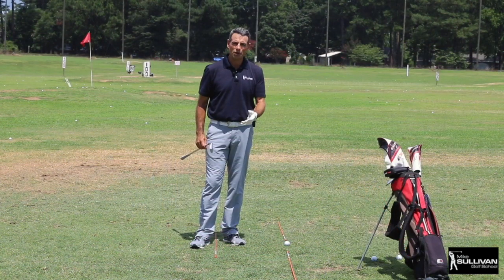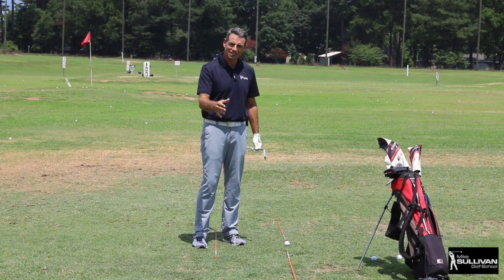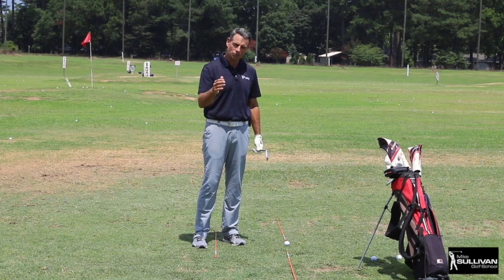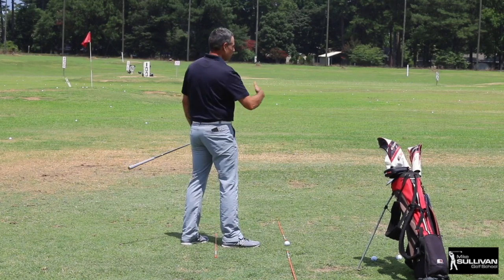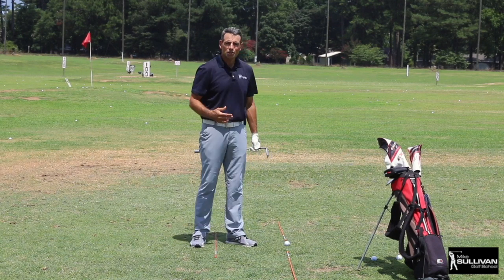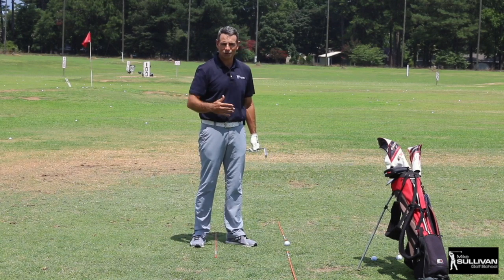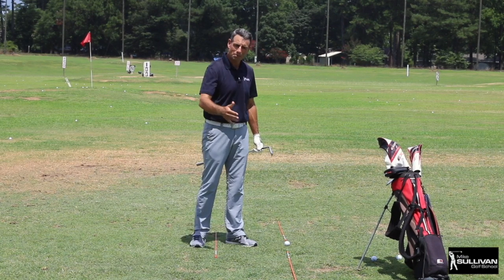So how do you really know if your swing path is a problem? Well, if you're slicing, and by slicing what we mean is for a right-handed golfer, if your ball starts off straight and curves to the right, or if you see your ball just curve to the right at all, we probably have a swing path and or club face problem. So let's just talk about a couple things you can do to help work on that swing path.